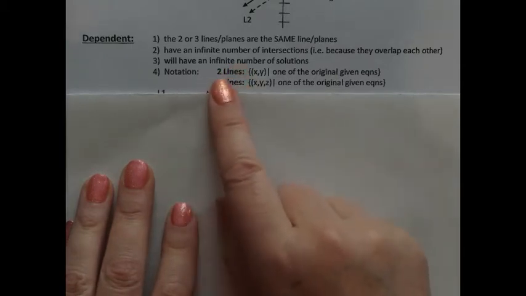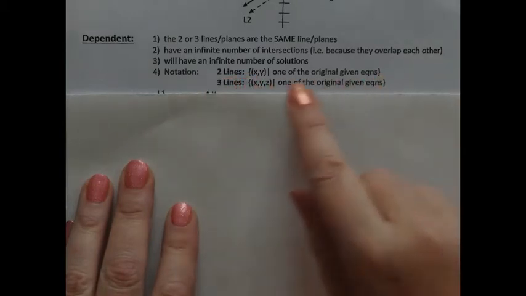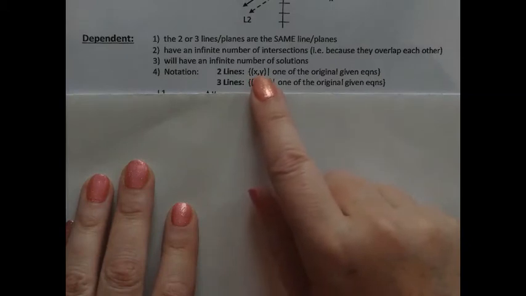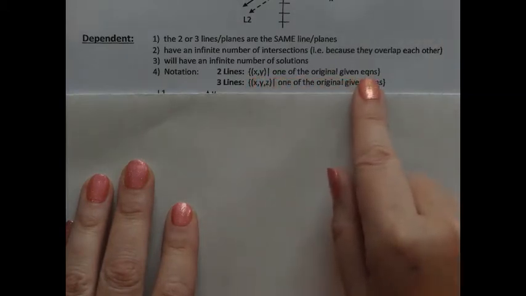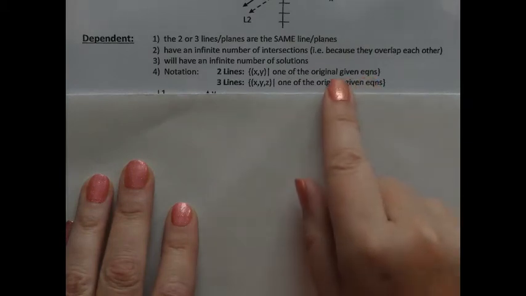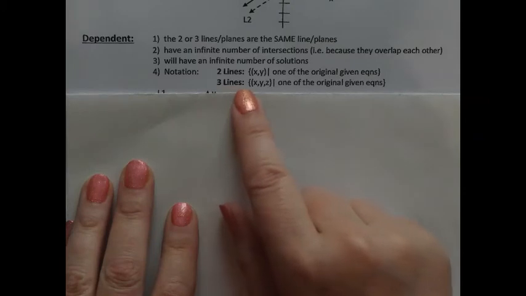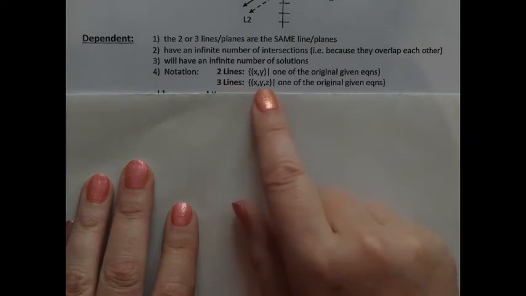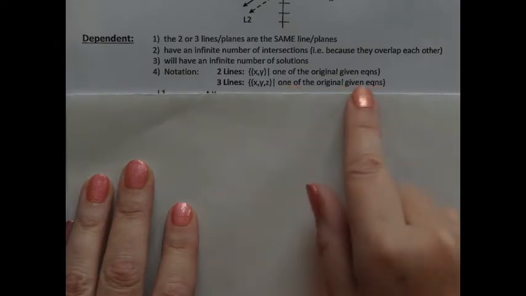The notation when you have two lines is going to be the set, that's what those brackets mean, of points (x, y) such that, insert one of the original given equations here. It does not matter because they're both the same. Or in 3D space, when you have three planes, it'll be the set (x, y, z) such that, insert one of the original given equations here. What does this look like visually?